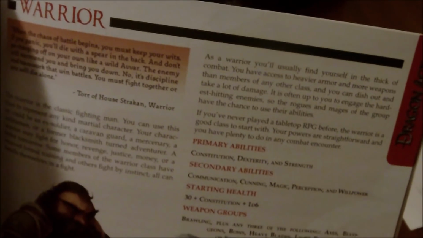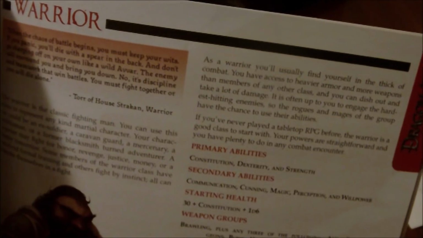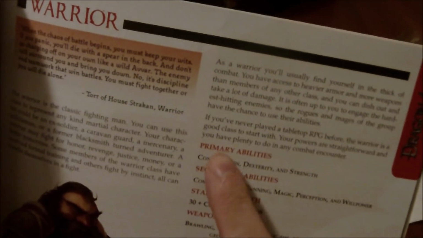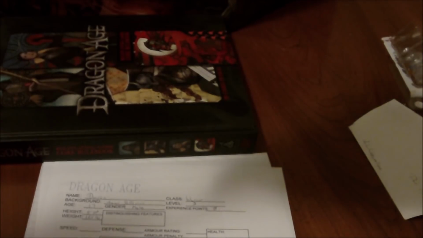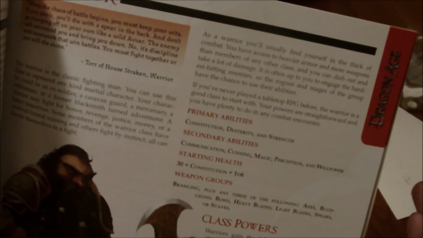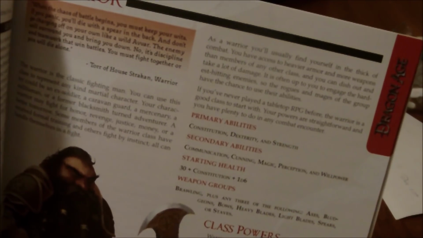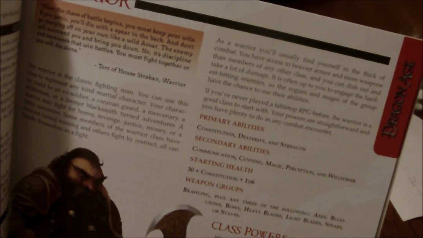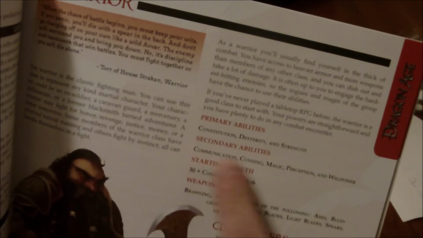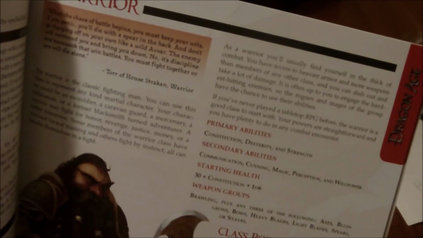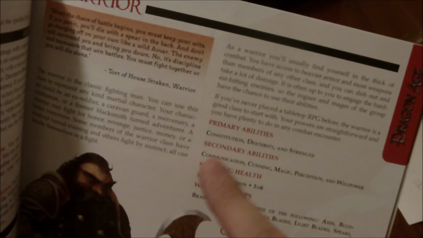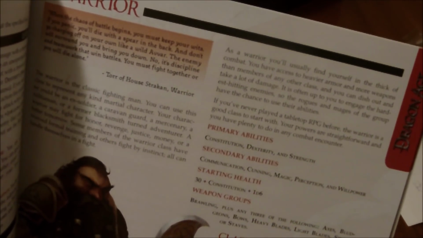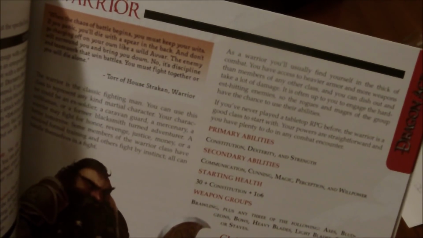The way that it works is every even numbered level, you have to choose a focus that applies to one of your primary abilities. So for the warrior, my primary abilities are Constitution, Dexterity, and Strength. And so I can choose any focus essentially through those 3 abilities at every even numbered level. So 2, 4, 6, and so on. At every odd numbered level, I can choose a focus from one of the secondary abilities, which is just everything else that's left over. So, for example, I've got Constitution, Dexterity, and Strength, so Communication, Cunning, Magic, Perception, and Willpower are all secondary abilities. So that's basically what happens there.